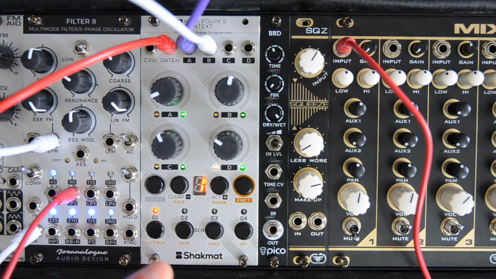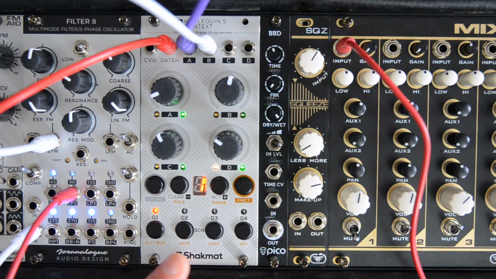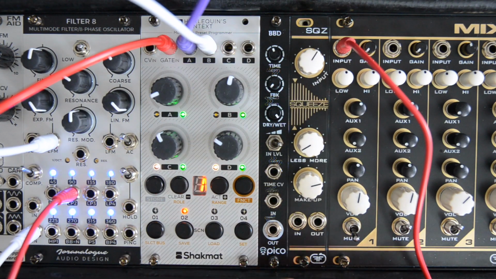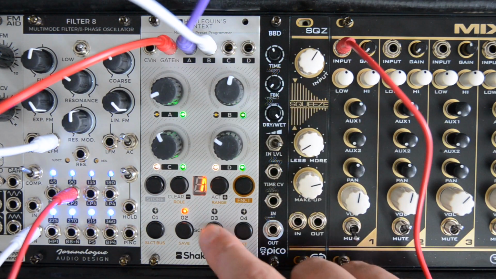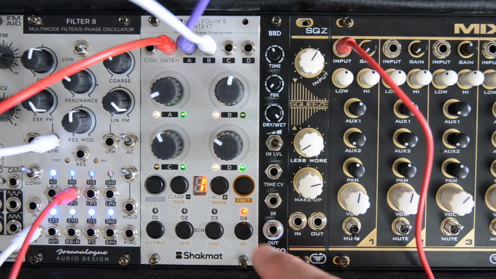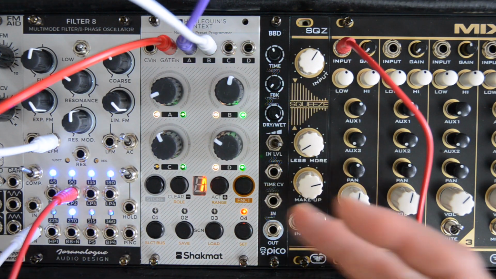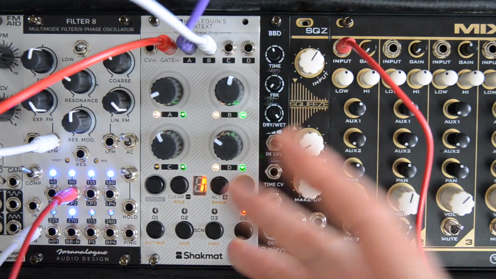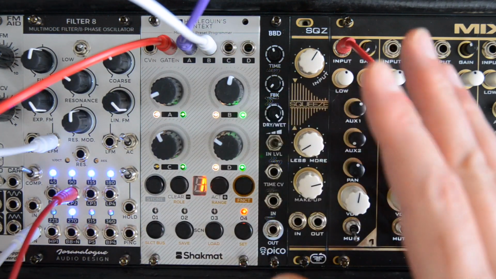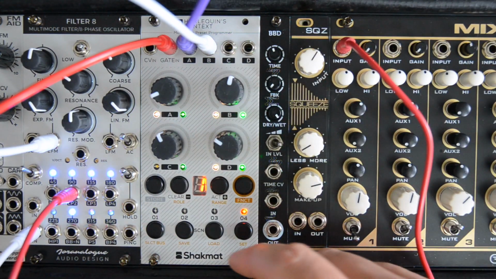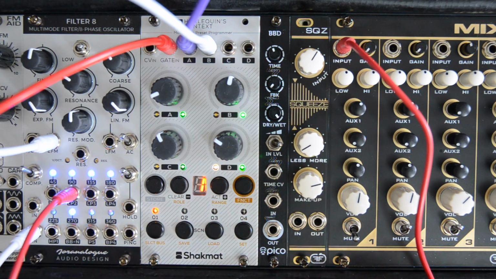The gate signal, I'll tap it here, it's just like this. You can see that in every scene the LFO is being reset. Now you can change this by going into sets, but I will show this in a moment. Let's just ignore the resetting LFO for now.